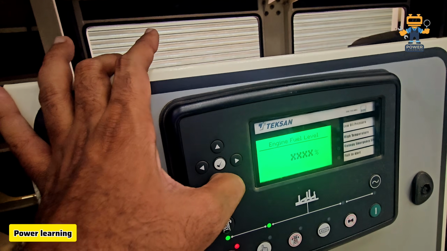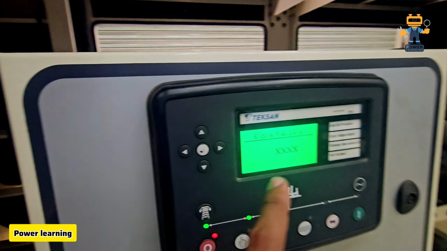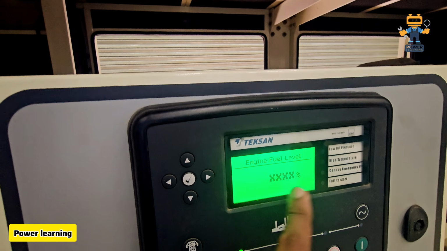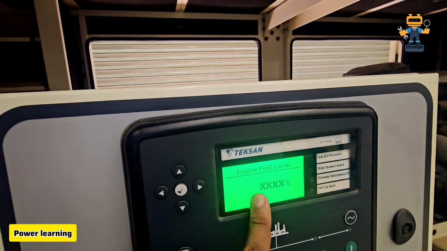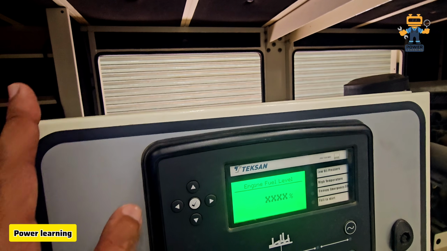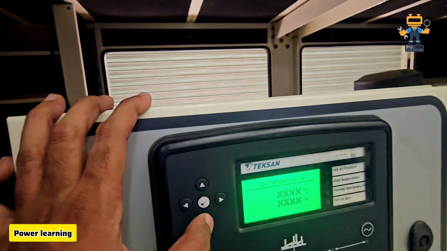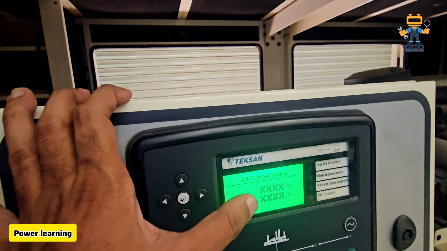Here is the fuel level. Now the fuel level shows XXX, which means the fuel level sensor is not connected. There is no fuel level reading on this engine. Here is oil temperature. For oil temperature we also don't have a sensor.